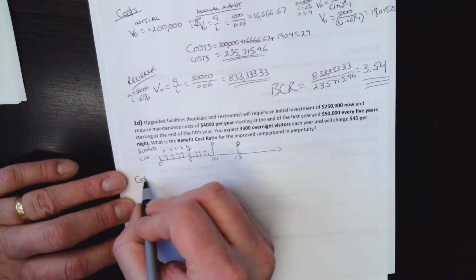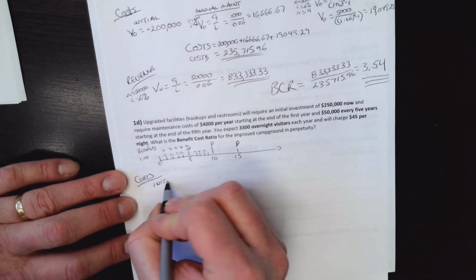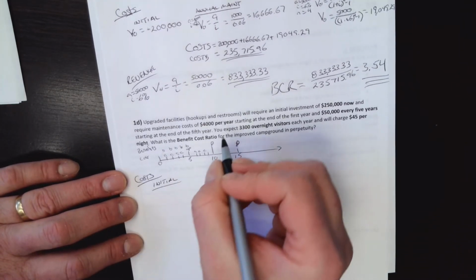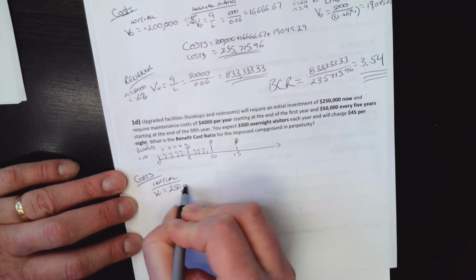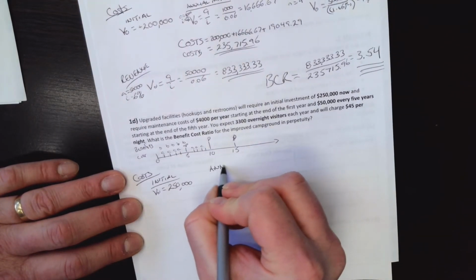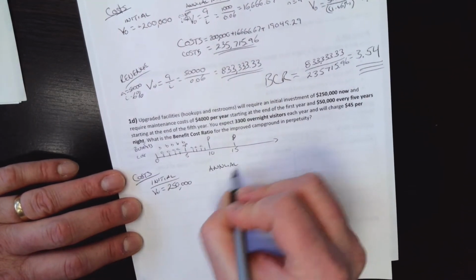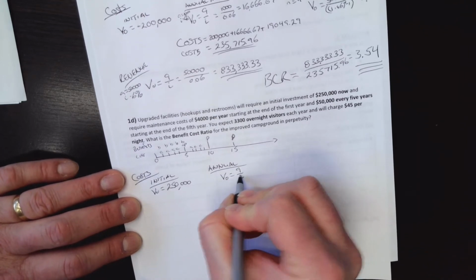So we can do costs, same way we did it before. We have initial, and that initial cost is VO equals 250,000, and we have an annual cost, and on that one it is, right, VO equals A over I, just like before.